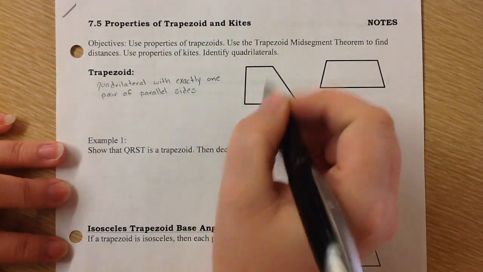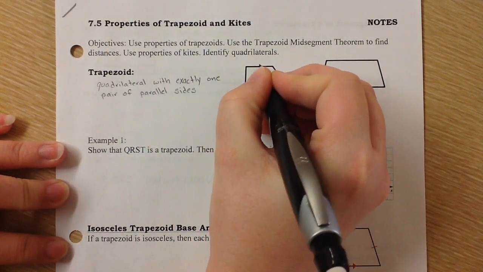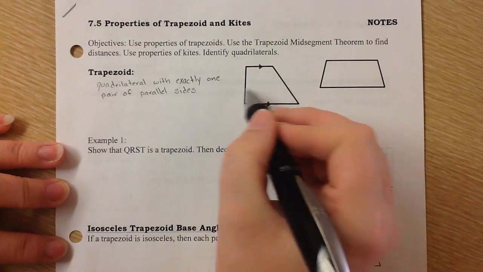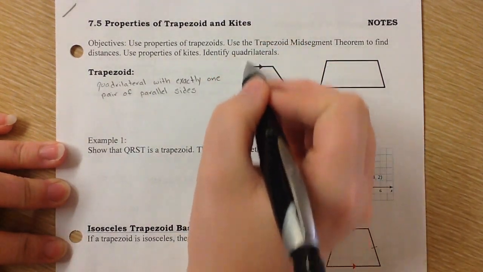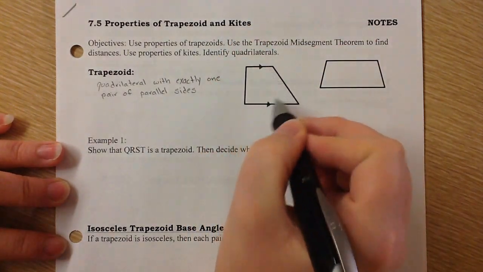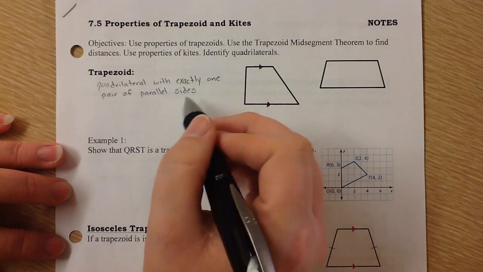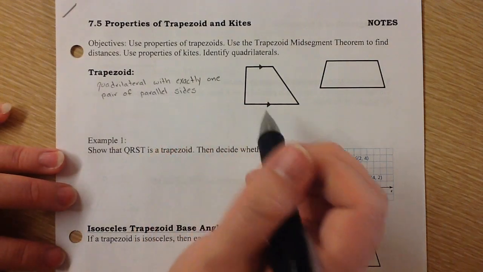Okay, for example, in this figure here, this side and this side are parallel, but these two are not. You can see as they extend out, they will eventually intersect. These two are not parallel, so that makes this a trapezoid. It has to have exactly one pair of parallel sides.